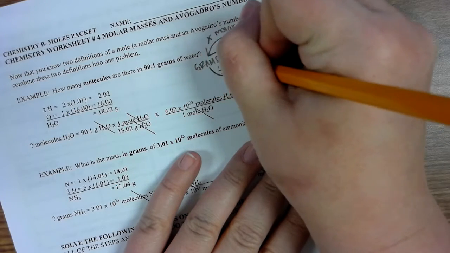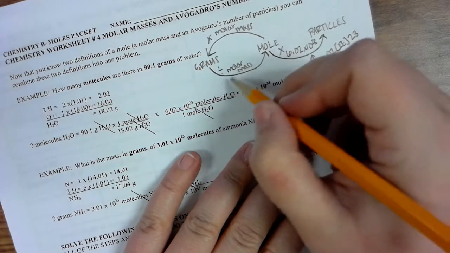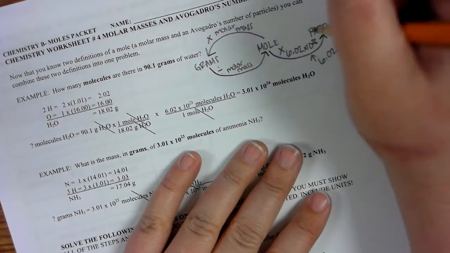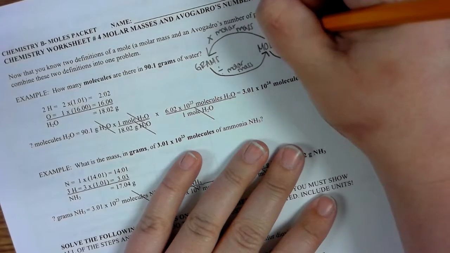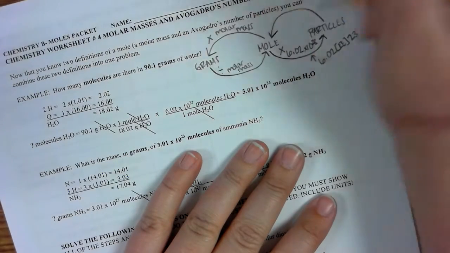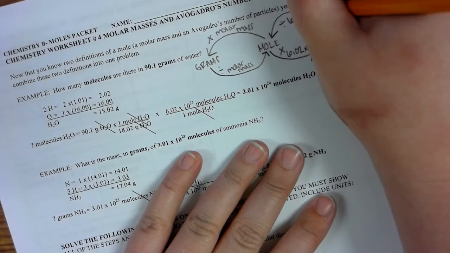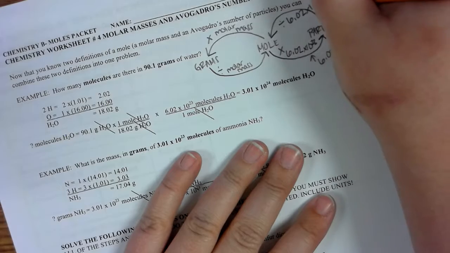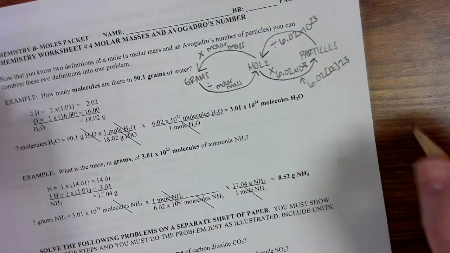The conversion factor between grams and moles is your molar mass. If I have particles and I want moles, I'm going to divide, once again, by 6.02 times 10 to the 23rd. Okay, so this is the map that's on the board.